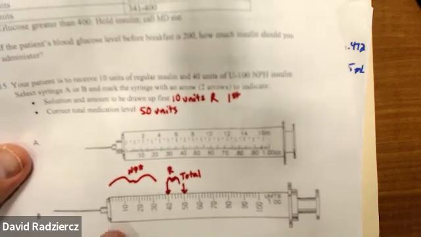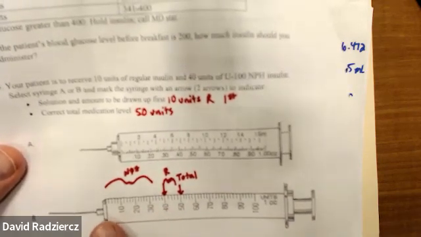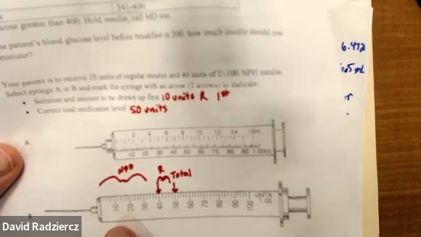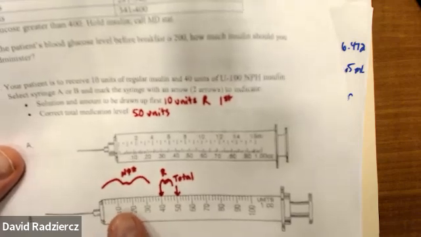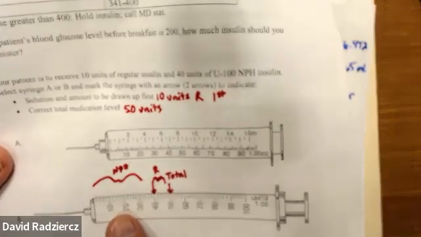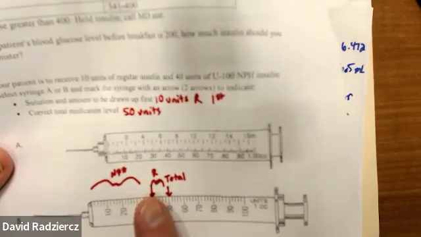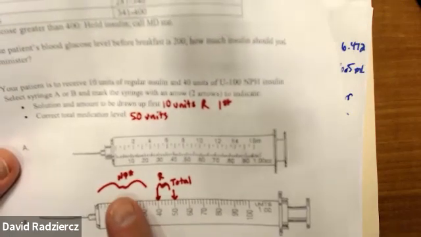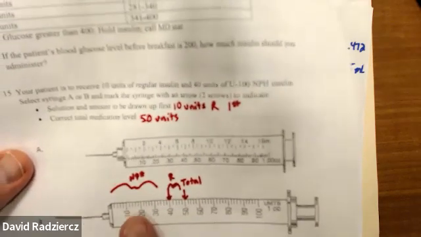Now, in reality, if you haven't done this already, or if you have, you can verify it. What you're going to find out is when you draw these 2 medications up, they mix together. That's the whole reason why you're drawing the regular first anyways, because it's clear and the NPH is cloudy. That way you have a way to differentiate.